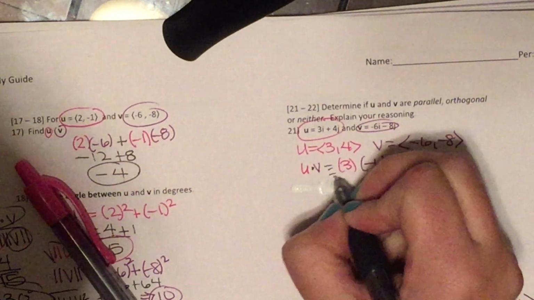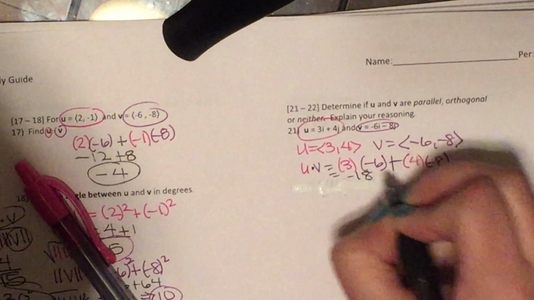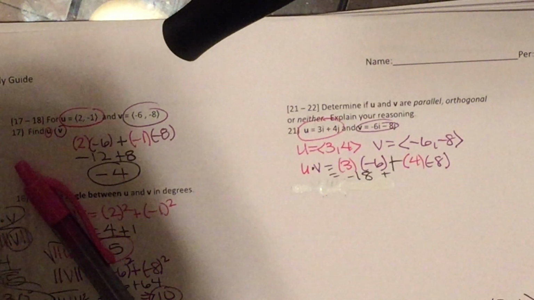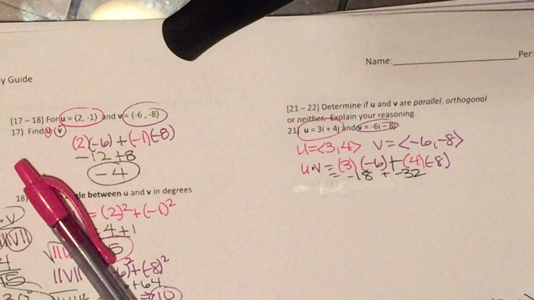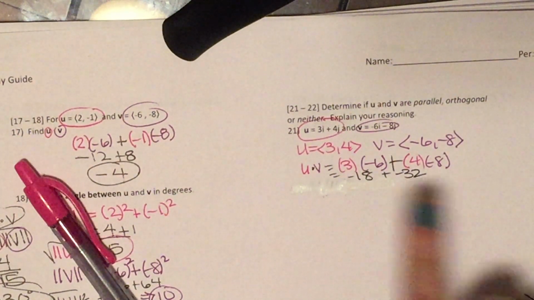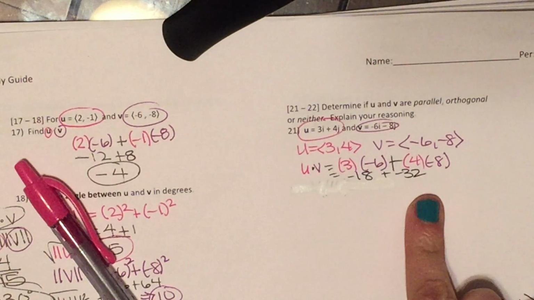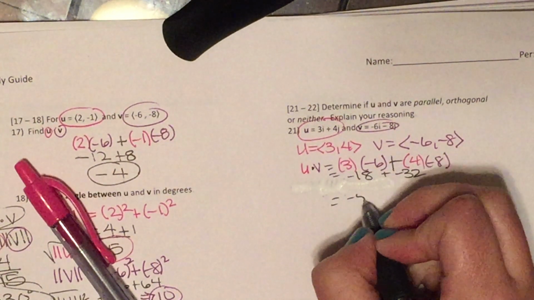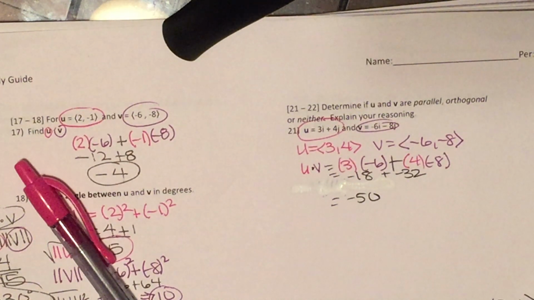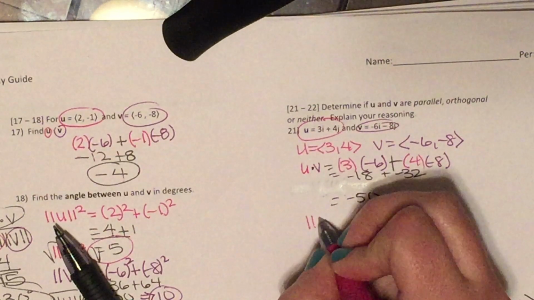Okay. Equals, that's going to be negative 18 plus 4 times negative 8, which is negative 32. And negative 18 plus negative 32, so that'd be negative 50. Okay, and then I need to find the magnitude of u.